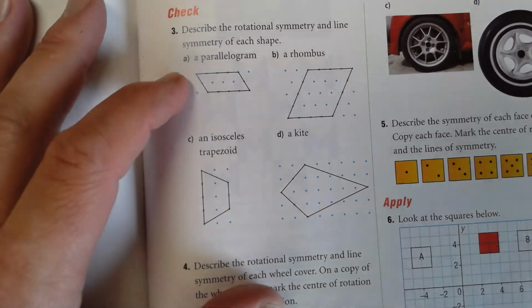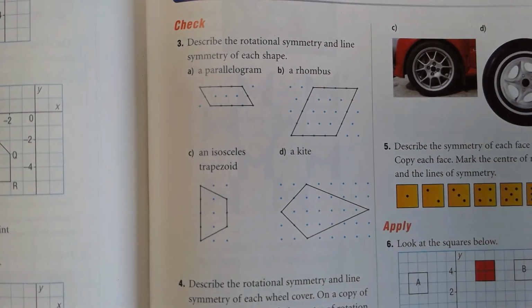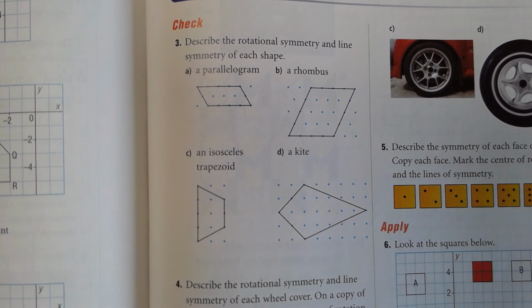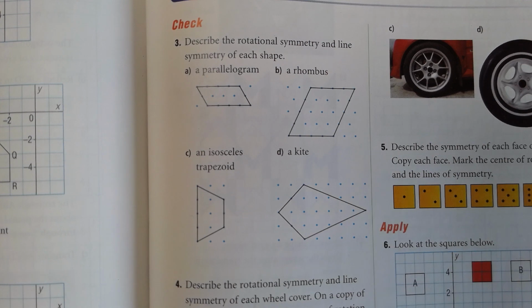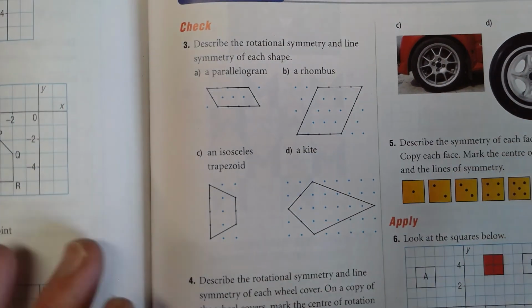Number 3, describe the rotational symmetry and line symmetry of each shape. So, can it reflect? Can it coincide when you turn it? For each one. Are there any that will only coincide when you've brought them all the way around? I think each of these can reflect a new shape. Not all of them can necessarily rotate and have rotational symmetry. In other words, they won't coincide with themselves until they come all the way around. That's for you to decide and describe.